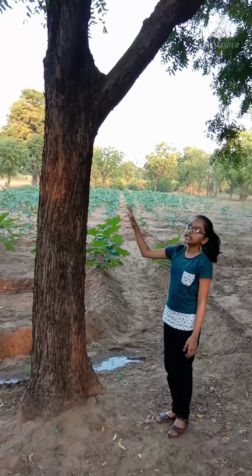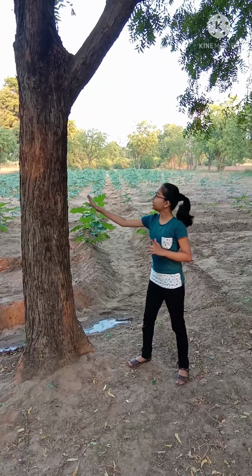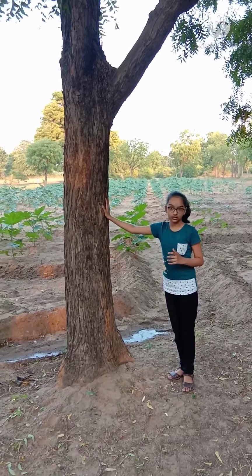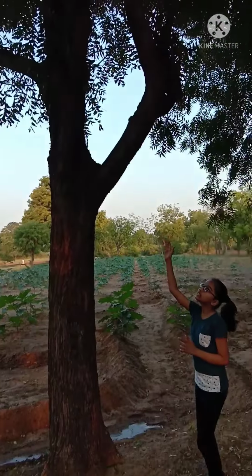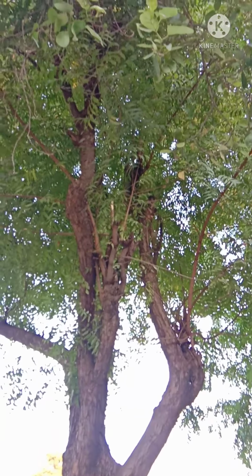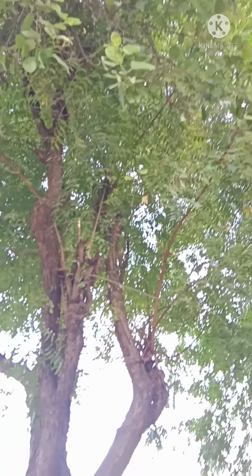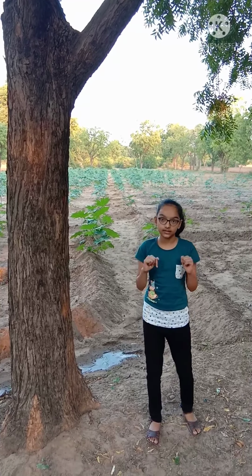Now let's understand the parts of the tree. First we have the roots, which are hidden in the ground. After that we have the stem, the trunk. After that we have some branches that are splitting right over here. Now we have the leaves, and if it has flowers, the plant makes the flower. The neem tree has flowers, but they don't look like the flowers you usually see, like a rose or a lotus, and the flowers only come in special seasons, so you can't see it in this season.